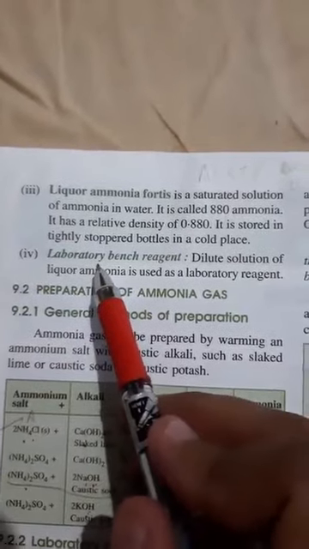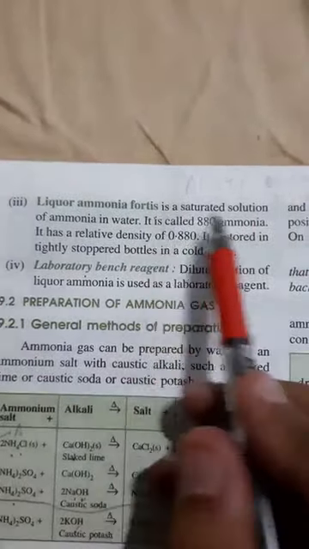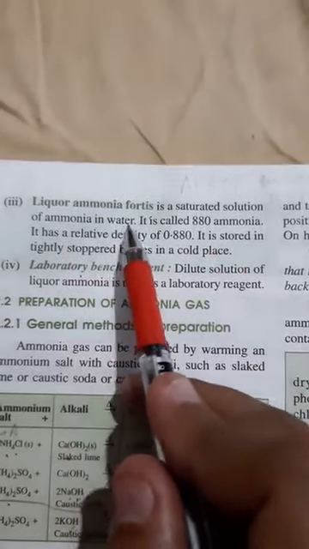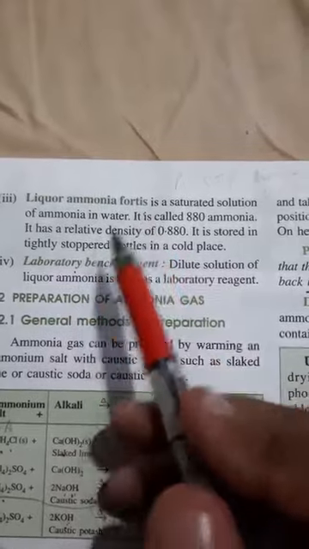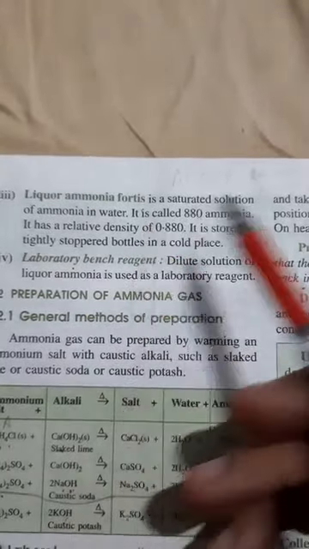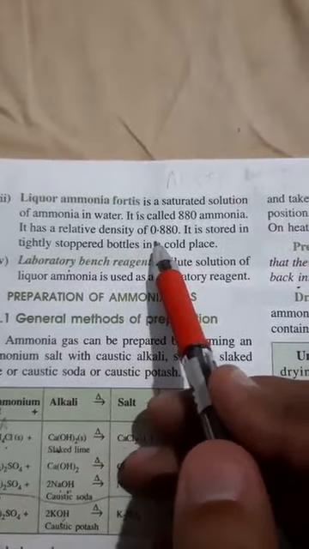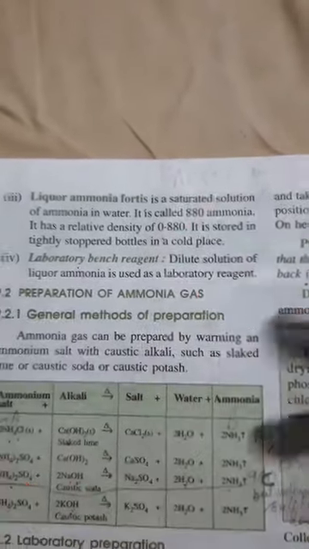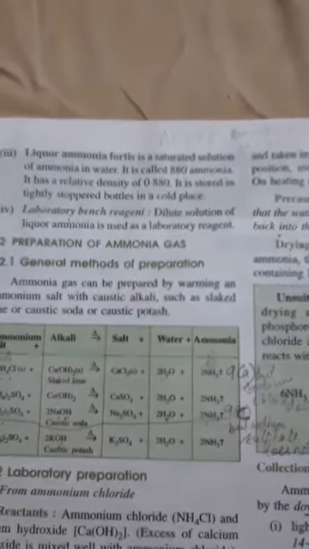Next is liquor ammonia fortis, which is also a laboratory bench reagent, right? It is a saturated solution of ammonia in water. A saturated solution is one in which no more solute can be dissolved, that means highest solubility. It is also called 880 ammonia, and its relative density is 0.880. It is stored in very tight bottles or kept in cool places, right?